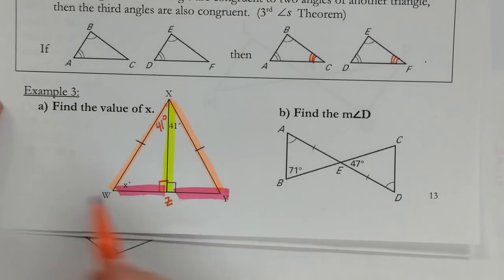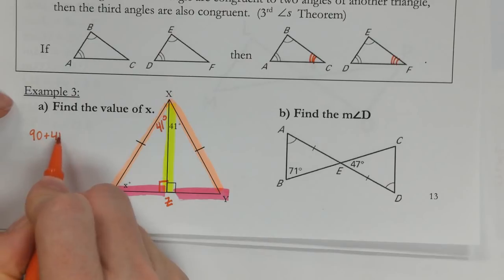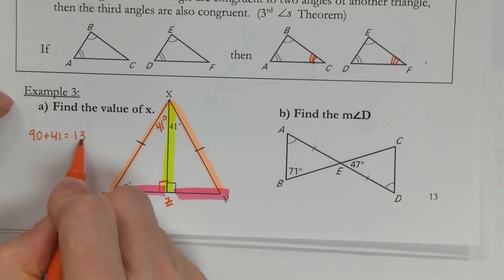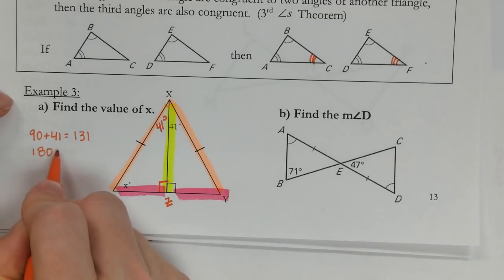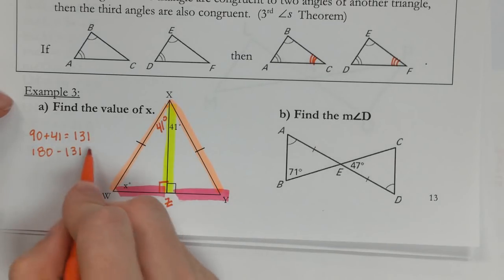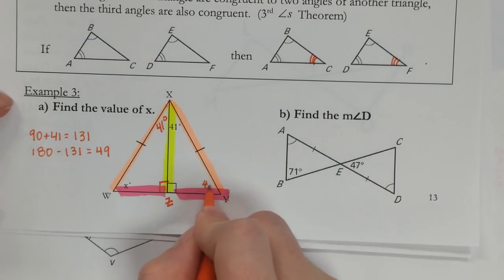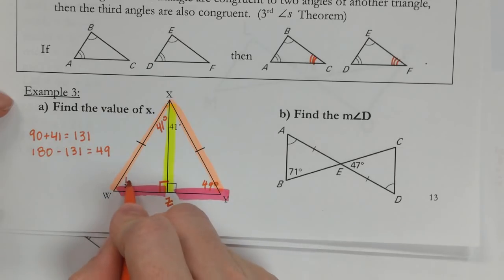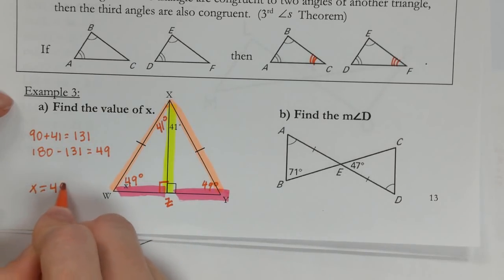Then I know that if I do 90 plus 41, I get 131. And if I do 180 degrees minus 131, I would get 49. So if this one's 49 degrees, this one automatically has to be 49 degrees as well. So X would equal 49.